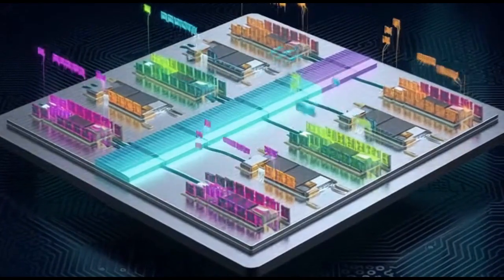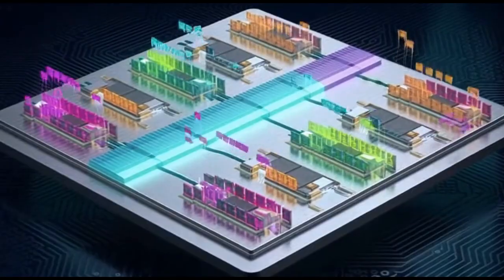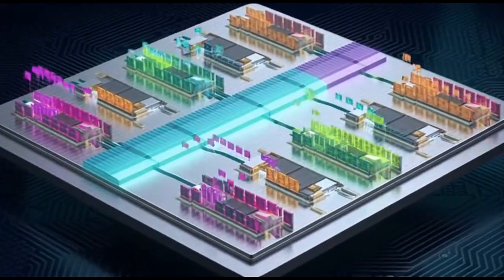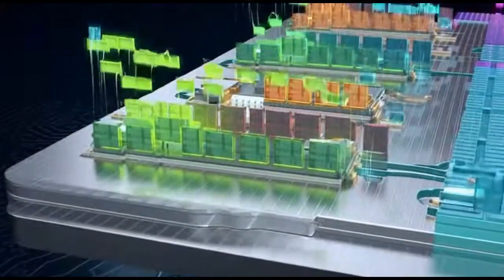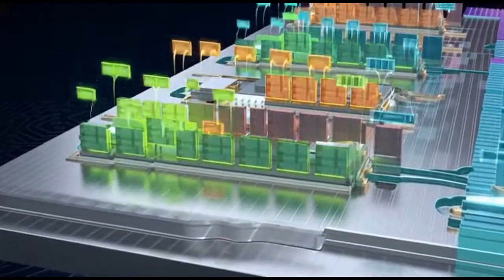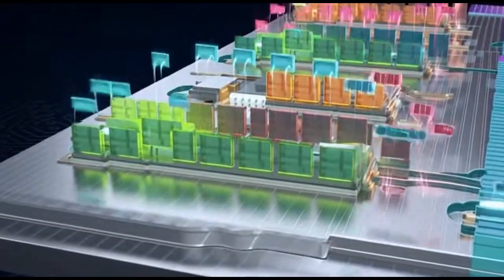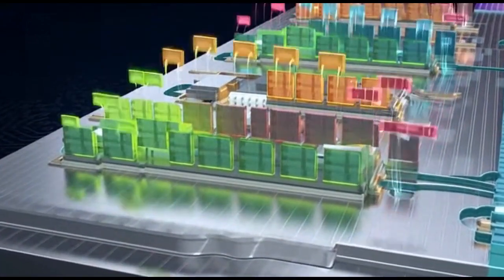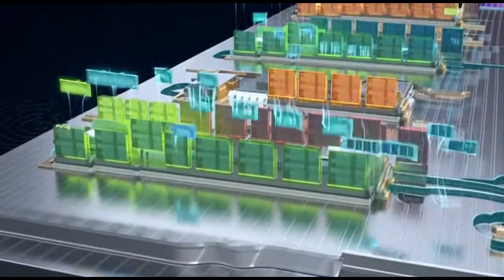More cores mean more separate work happens at once. Some CPUs also run 2 threads per core, using simultaneous multi-threading. 2 instruction streams share the same execution hardware. When one thread stalls, the other uses spare slots. It's like carpooling for electrons.